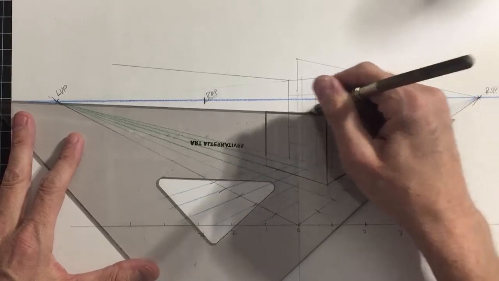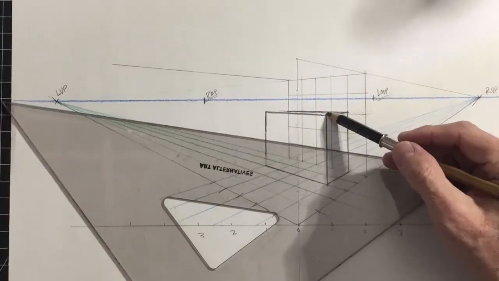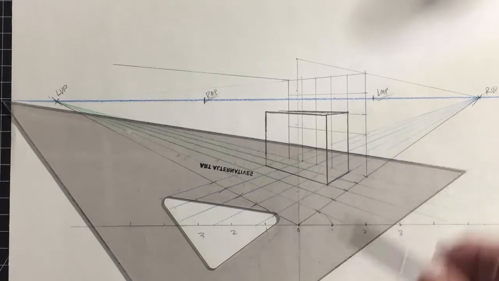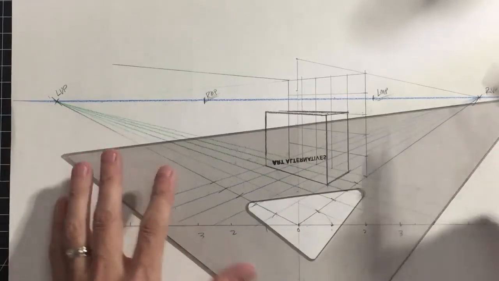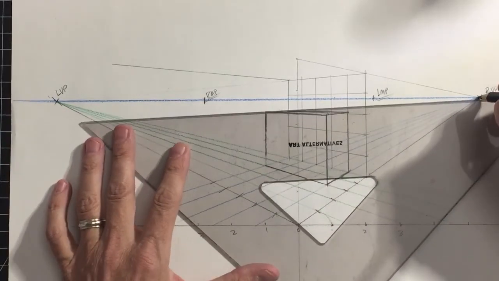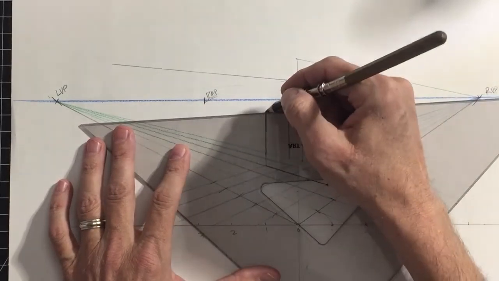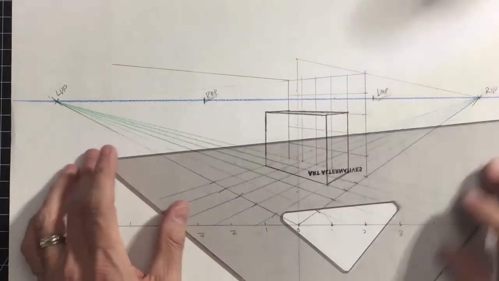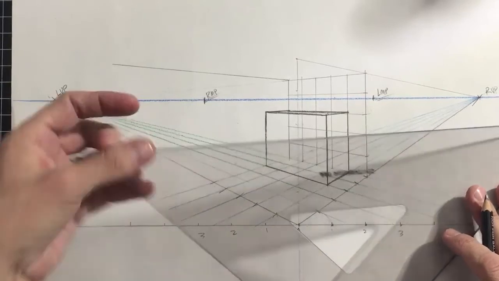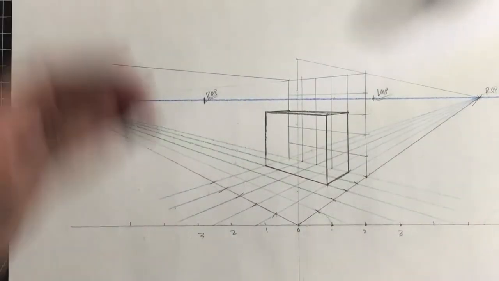And again, remember why this happens? This happens because it's so close to the horizon line. The closer you get to the horizon line, the less of the top plane that you will see, until you're right on the horizon line, and then you see none of the top plane. At that point, anything that goes above the horizon line, you're actually looking at the underside of it.